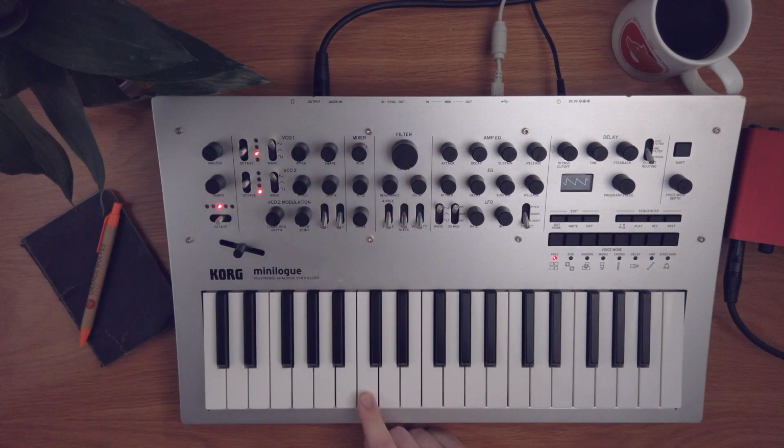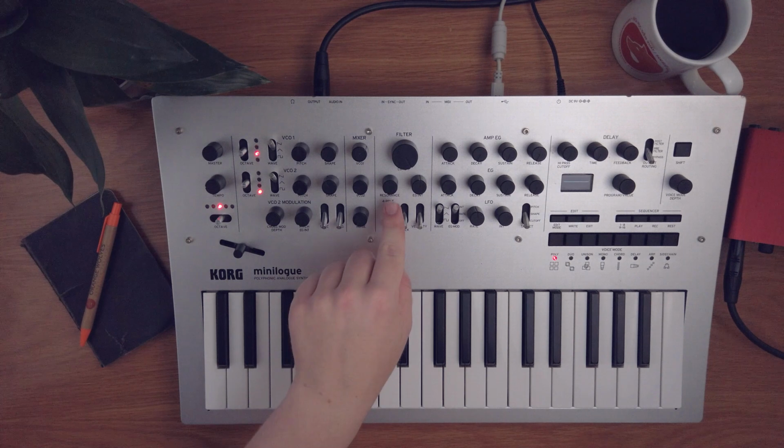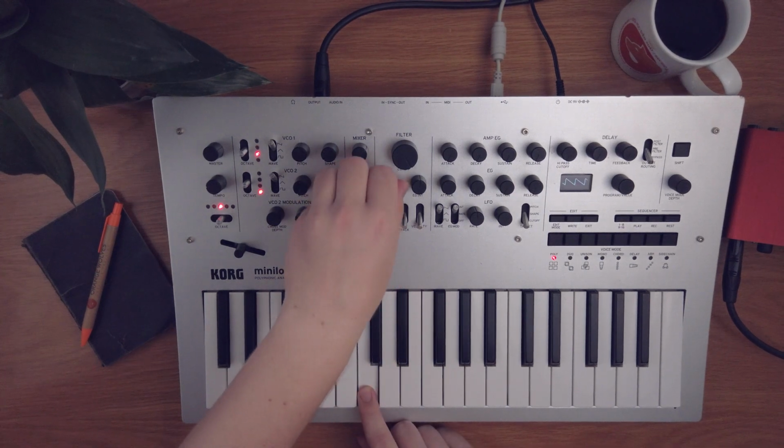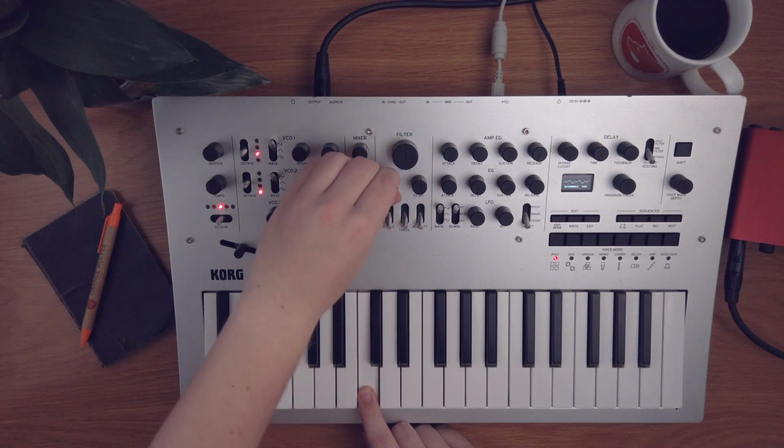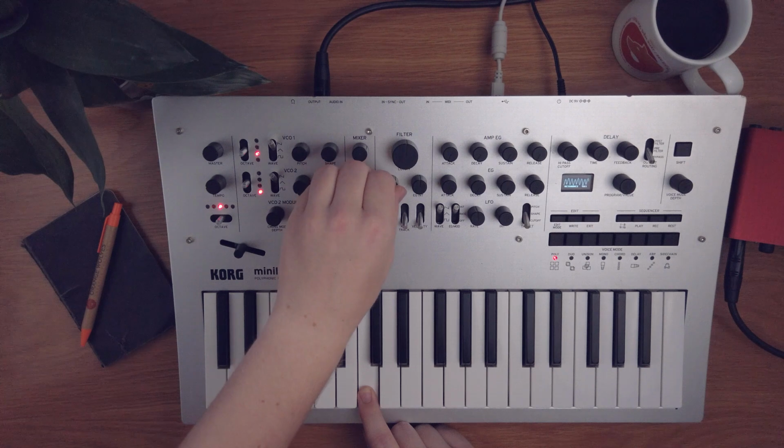With this knob, you can add resonance to the filter. Adding resonance will create a narrow peak around the cutoff frequency. If we turn up the resonance, you can clearly hear that a certain frequency is boosted, adding character to the filtering effect.